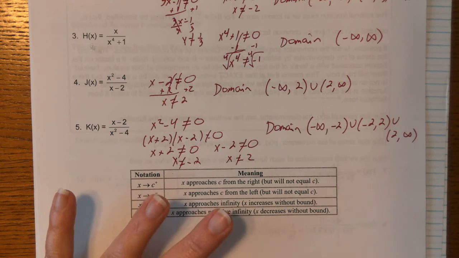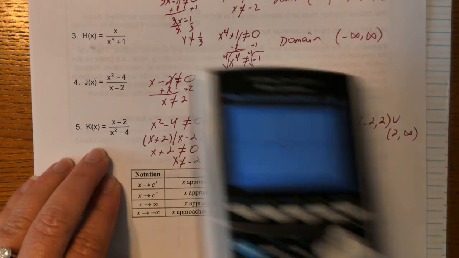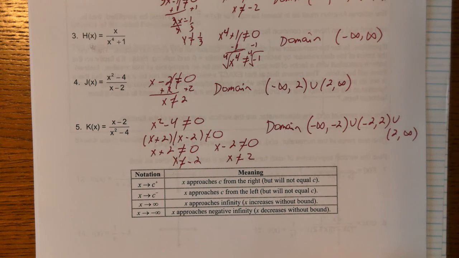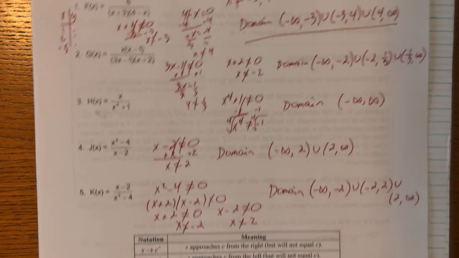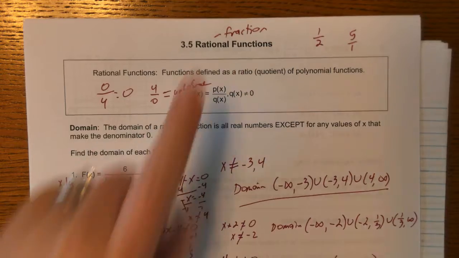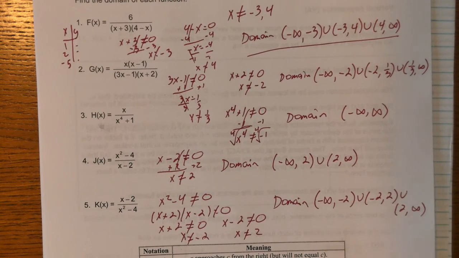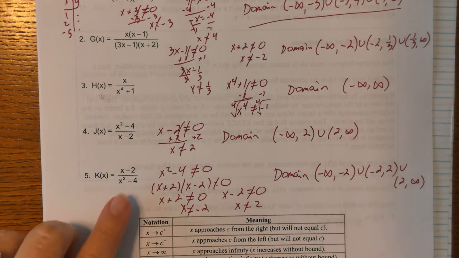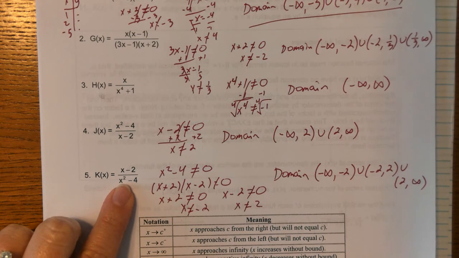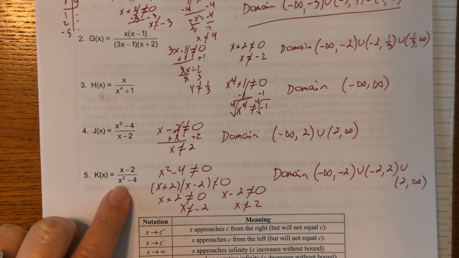And again, you could graph that and verify that 2 and negative 2 are the only places where the graph does not exist. Okay? All right, so we're finding the domain. When we have rational functions, fraction functions, the domain is all real numbers unless there's a number that makes the denominator 0. That number would have to get kicked out of the domain.